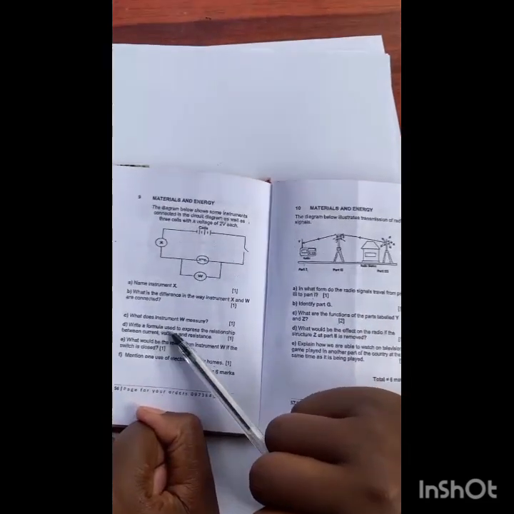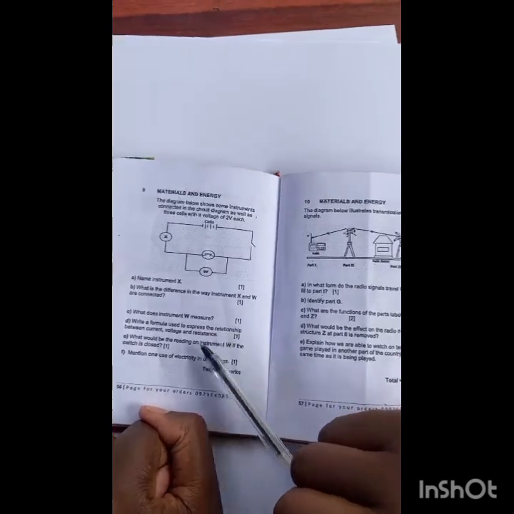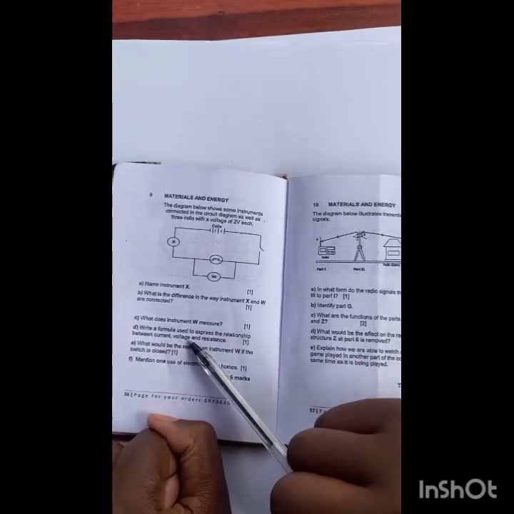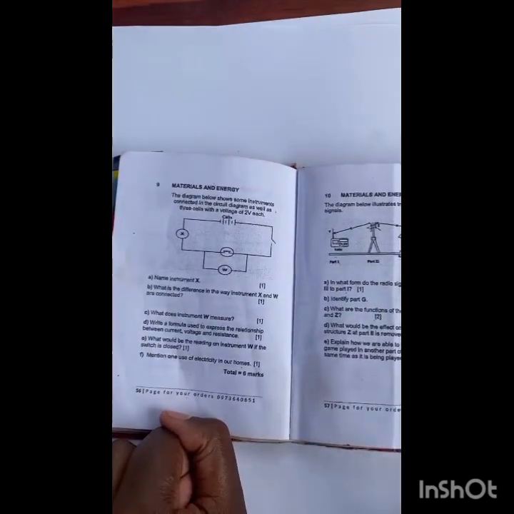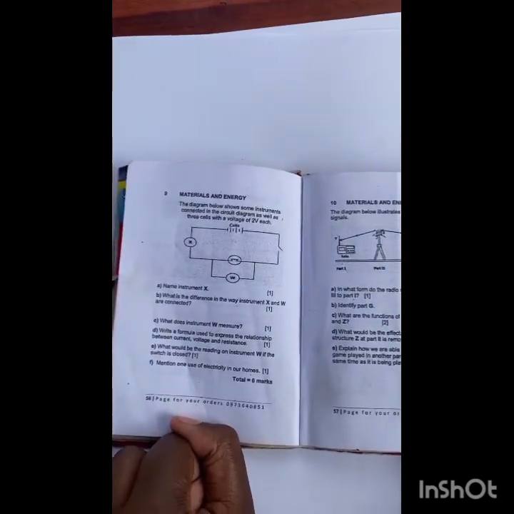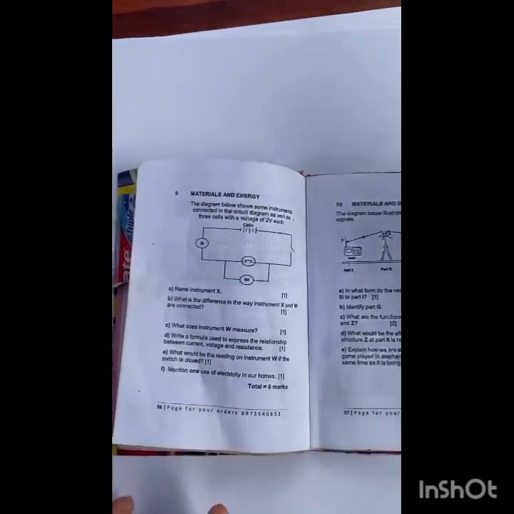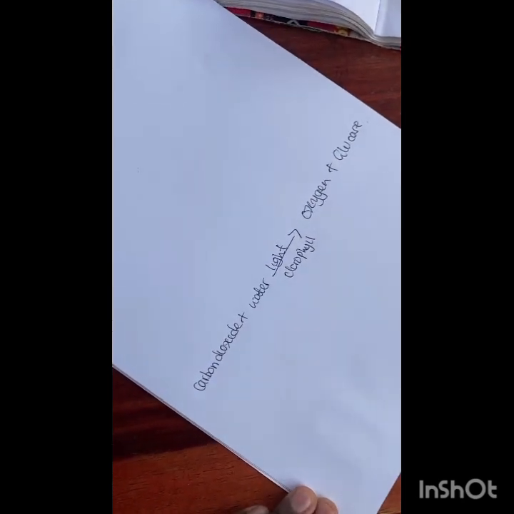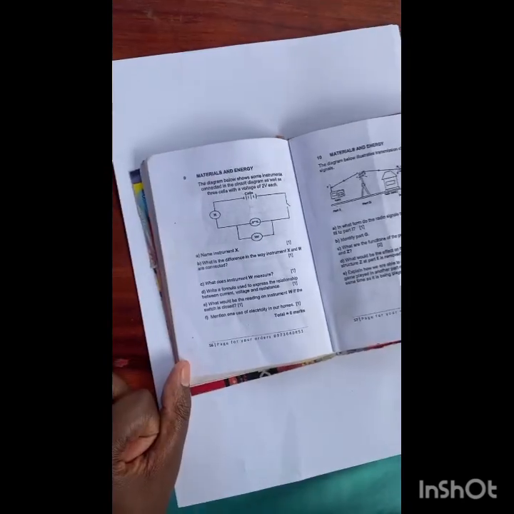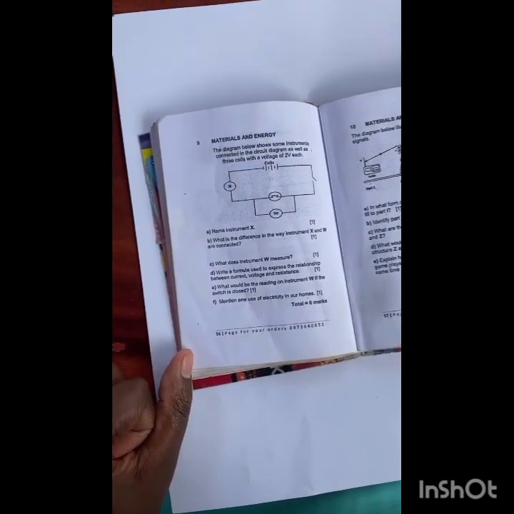Write a formula used to express the relationship between current, voltage, and resistance. Let's continue with question 9D.